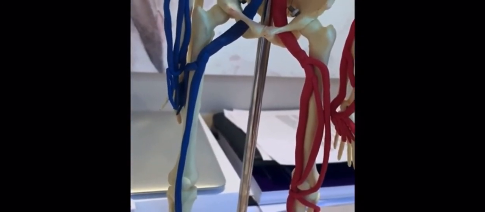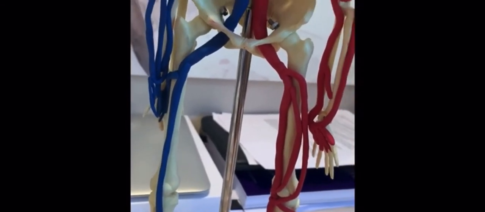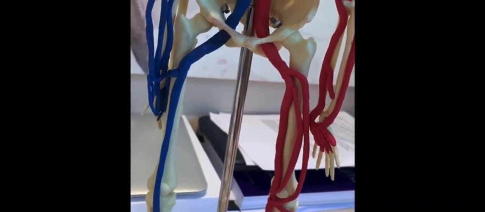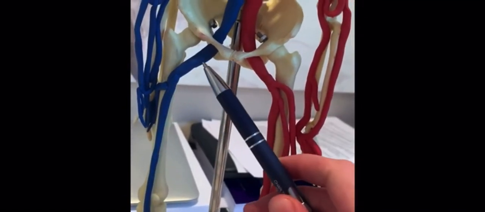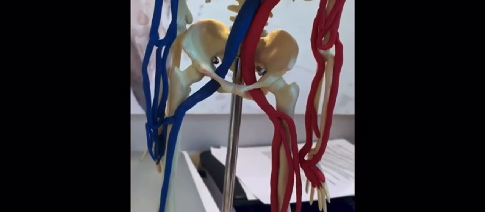Then blood flows to the common iliac vein, here, and up into the inferior vena cava to the right atrium of the heart.